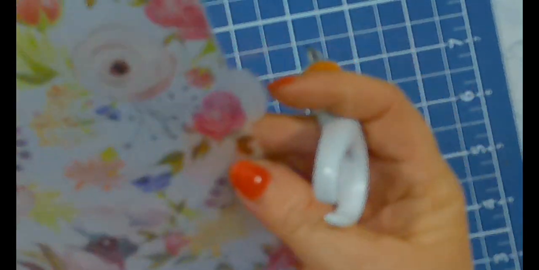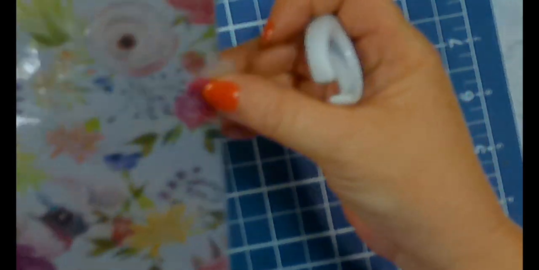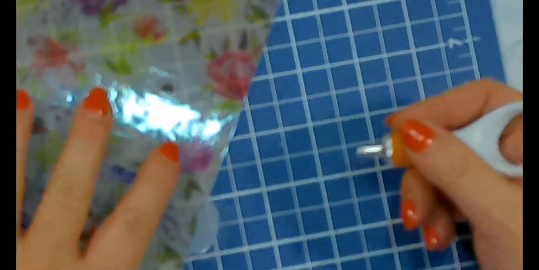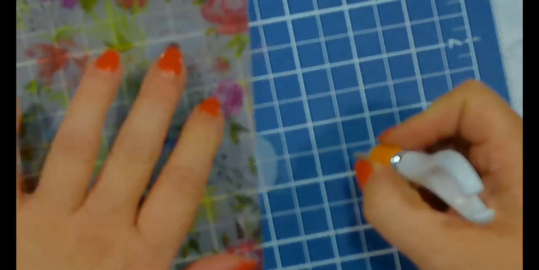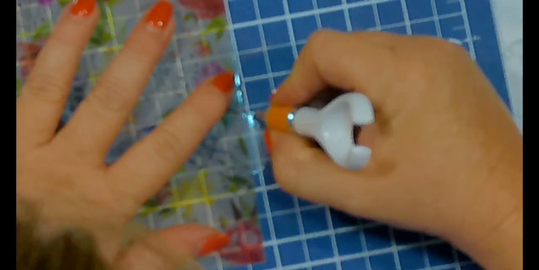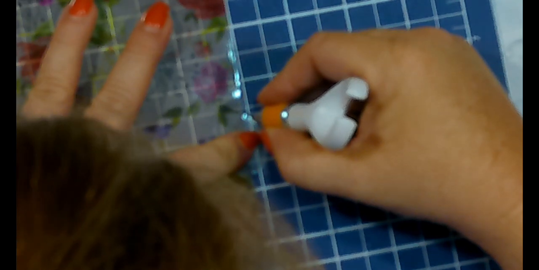And that looks pretty good. I think that looks pretty good. It's not perfect, but it's fine. Make sure I'm in frame. I'm just going to do that again.